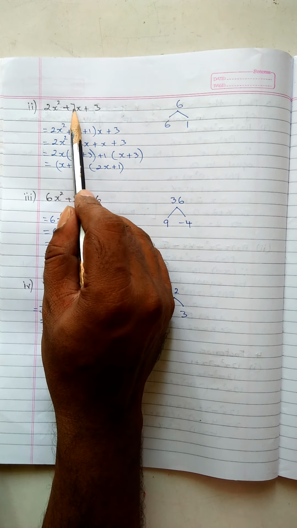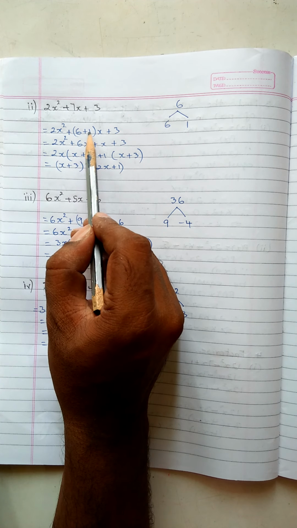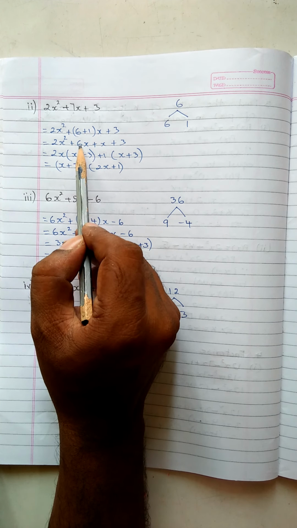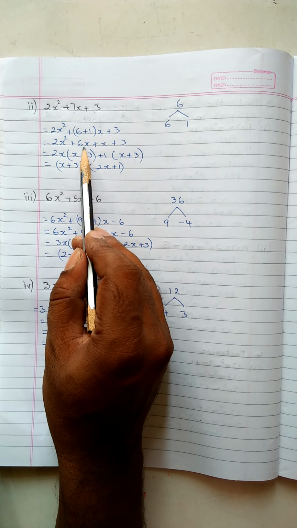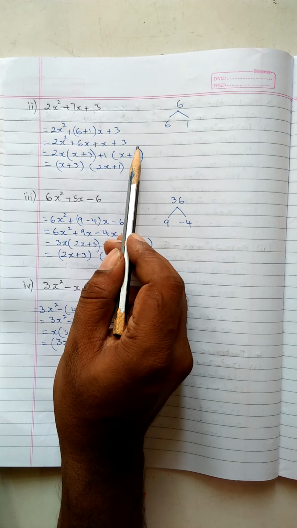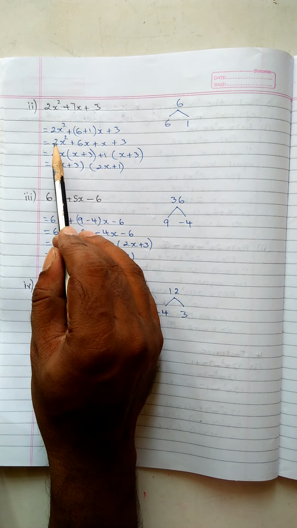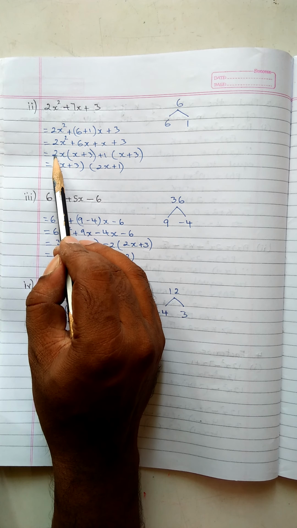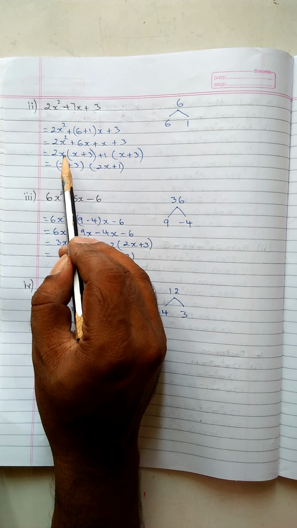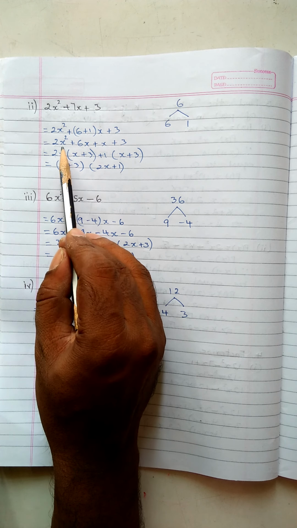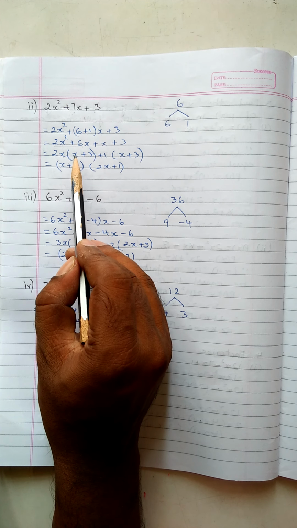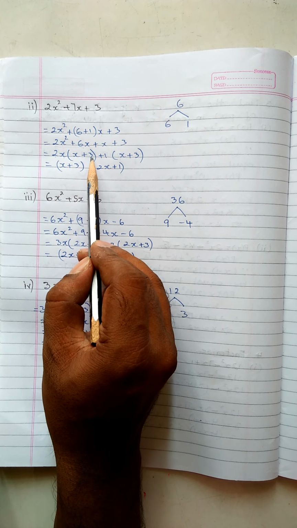So what have you written? The 7 we have written as 6 plus 1, 6 plus 1 into x. So this 7x can be rewritten as 2x squared plus 6x plus x plus 3. Then as usual, from these two, I'll take the common one out. See, number 2, number 6. Maximum I can take numeral 2. X squared, x. I can take x as common. So if I take 2x as common, the remaining will be x plus 3.